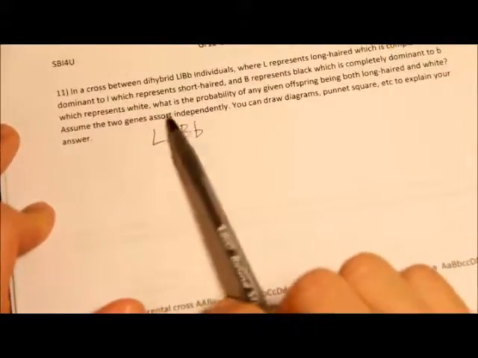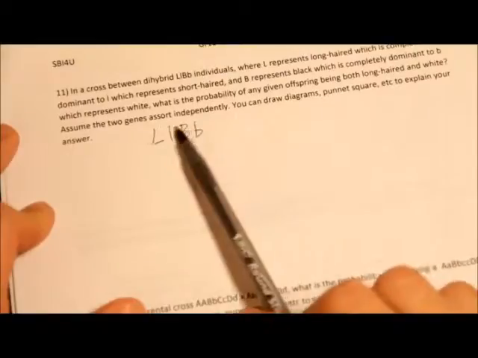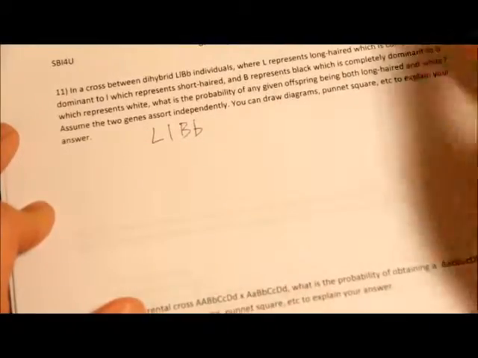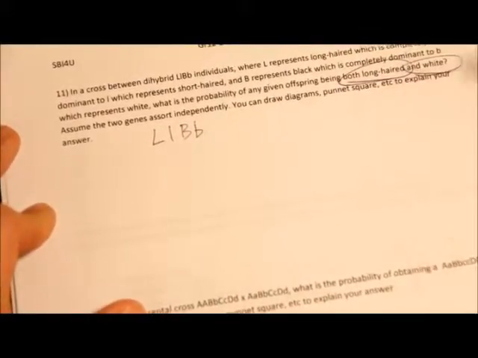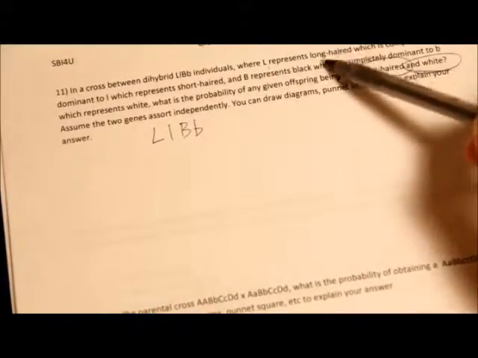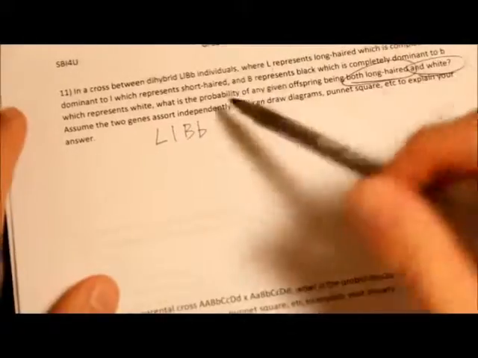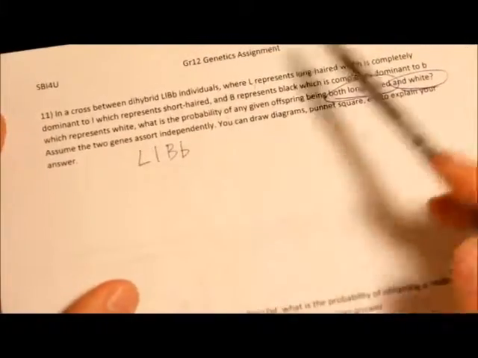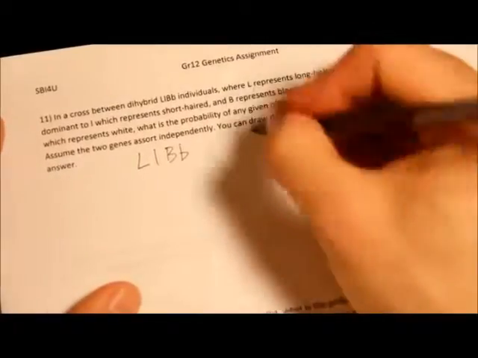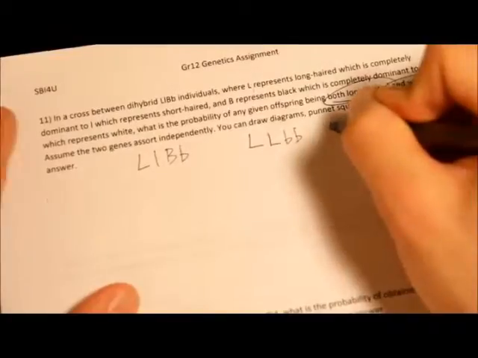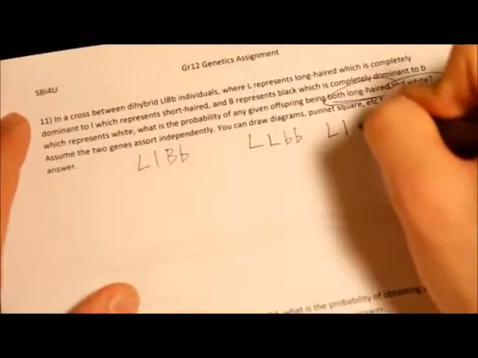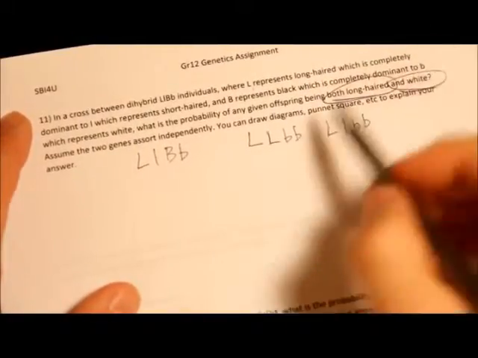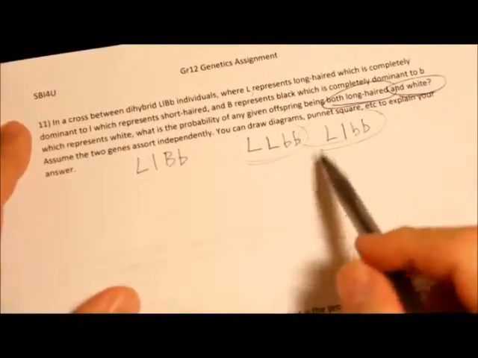And assuming 2 genes assort independently, what is the probability that both are long-haired and white? Well, considering how big L is dominant and represents long-haired, and little b is recessive, which refers to white, we need either big L, little b or big L, little b. We need either one of these two genotypes.